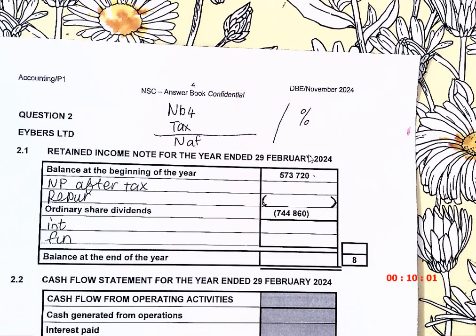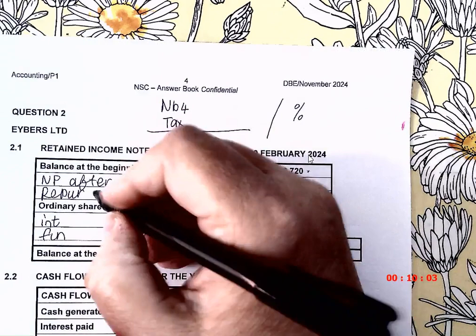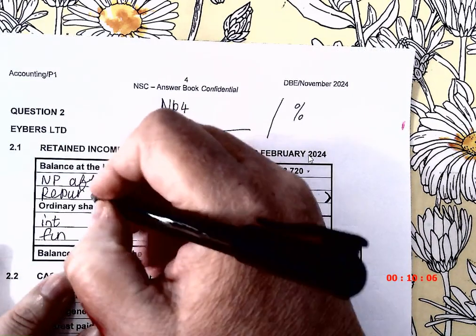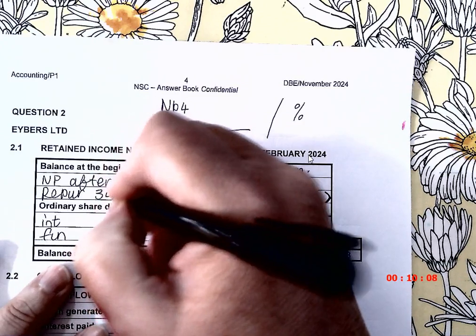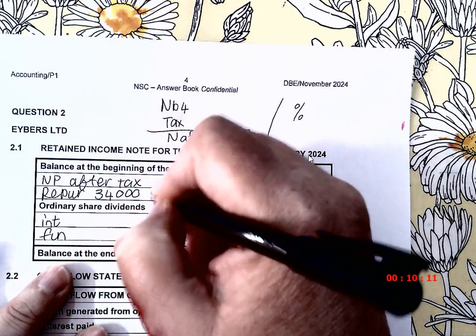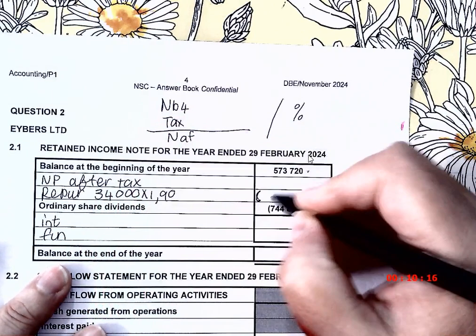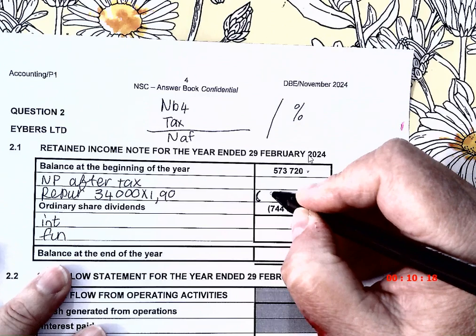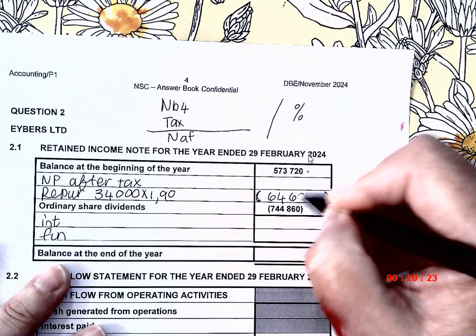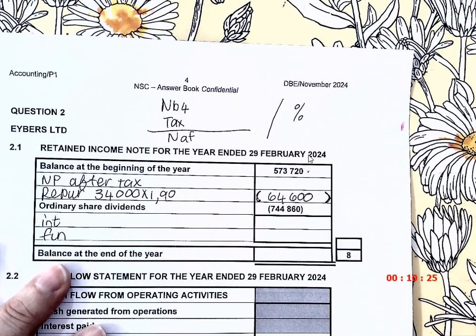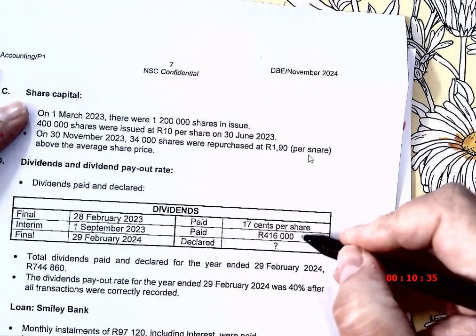So the repurchase, I've already calculated how many shares are repurchased. 34,000. And they say it's above average, R1.90. So that gives me what? Okay. Interim dividends, they say total dividends, and so on. They give me interim like this. 416.